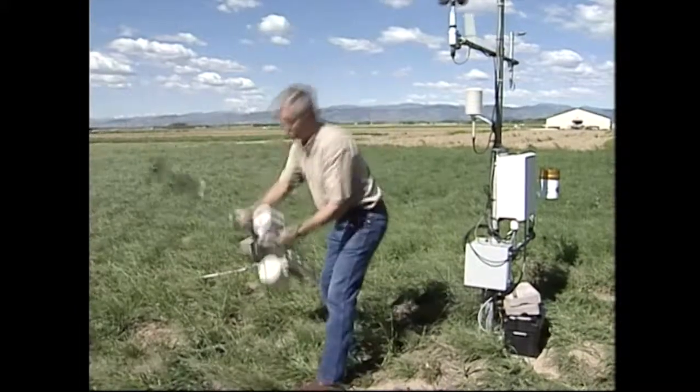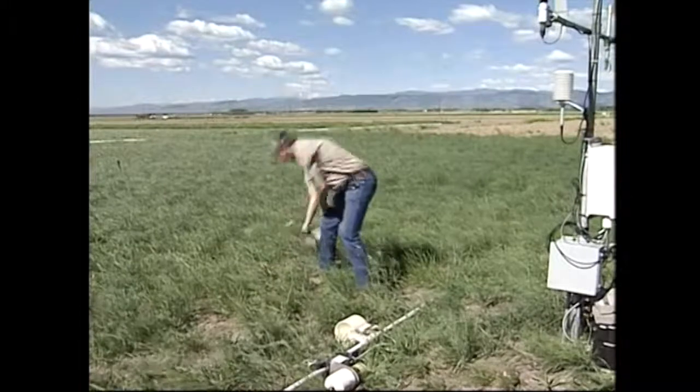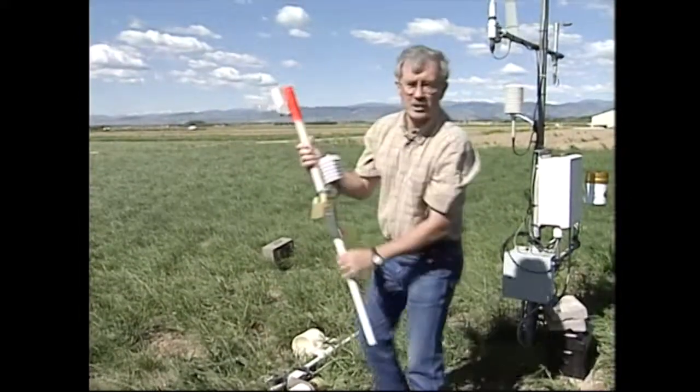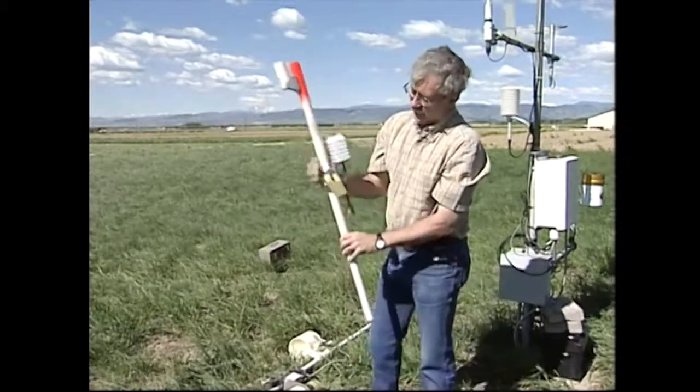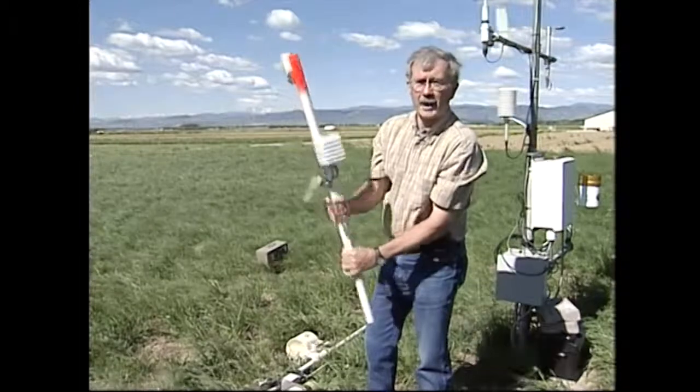And one other piece of equipment that we're testing this year, this is called a Watchdog Data Logger. This comes from Spectrum Technologies, and here you can see it's a very compact unit.